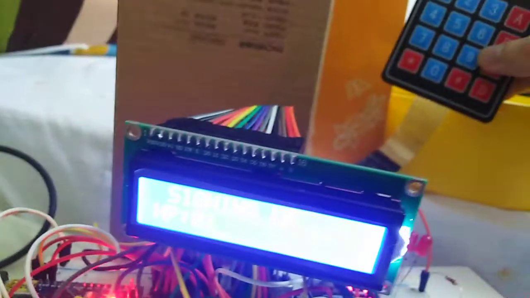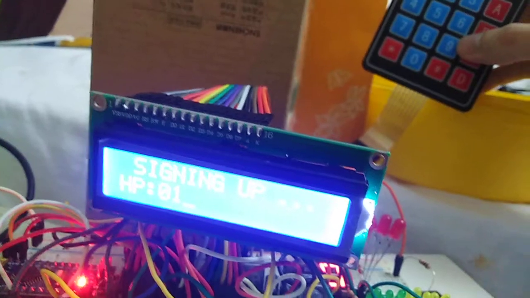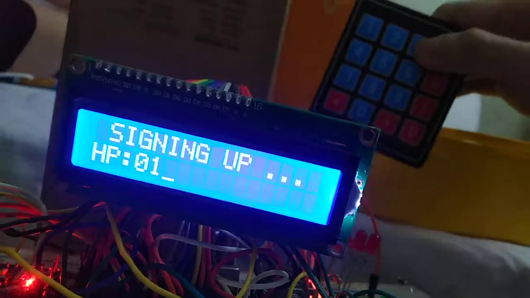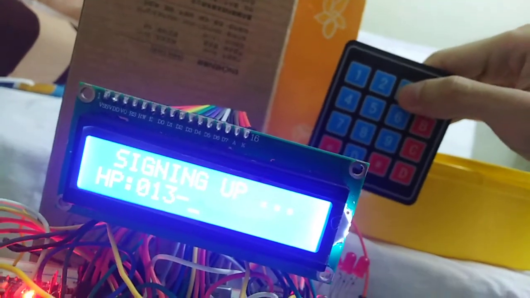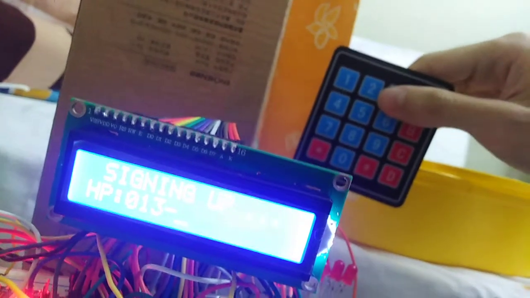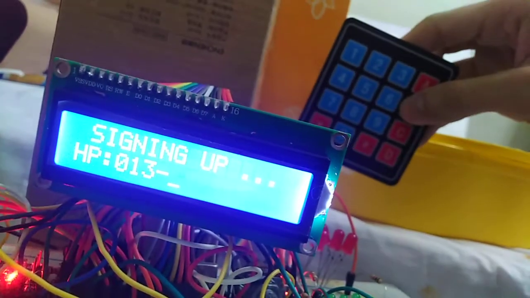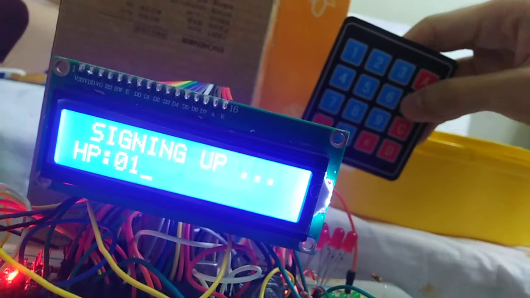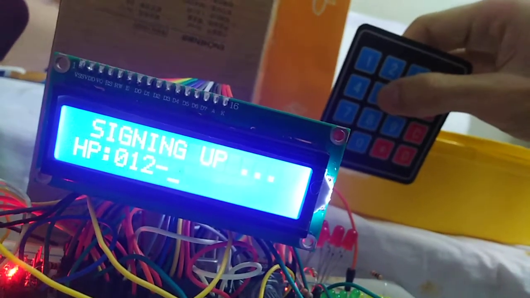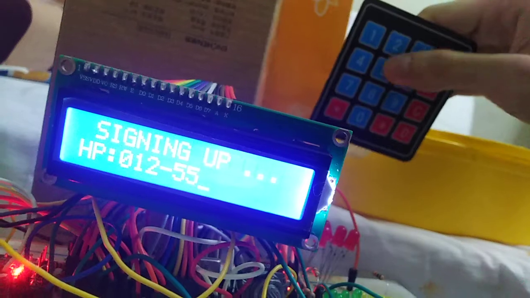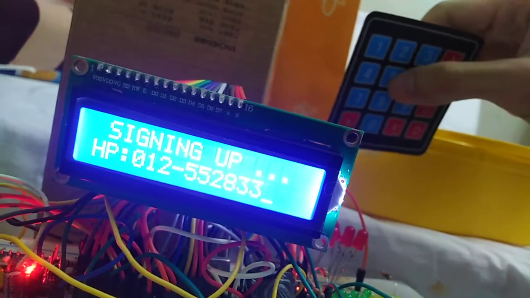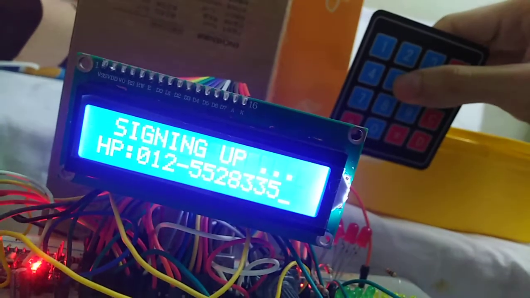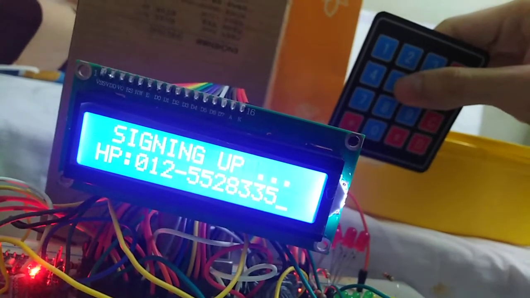Initially, signing up asks for the handphone contact, and here we have many numbers. When the first digit is input, a dash is automatically input next. If I delete it, the dash is automatically deleted as well. Let's write maybe my phone number, 5528335. Yes, I have reached my phone number, which is a minimum of 7 digits after the dash.